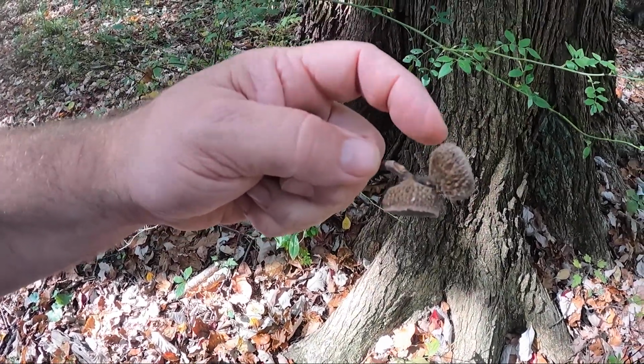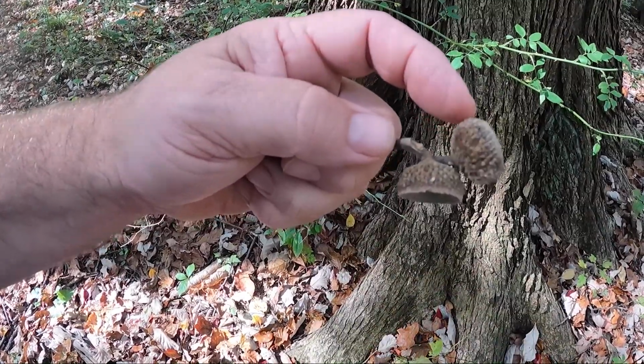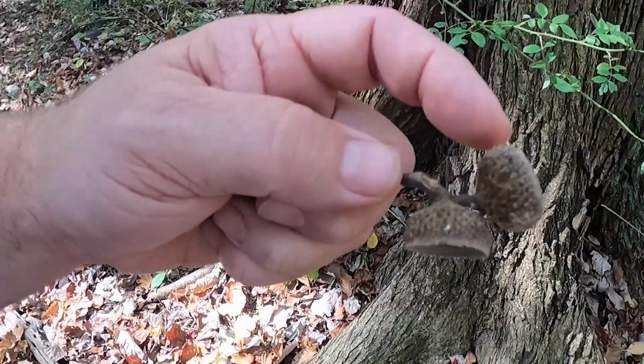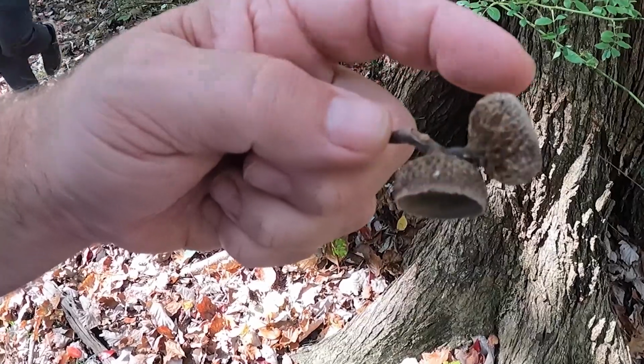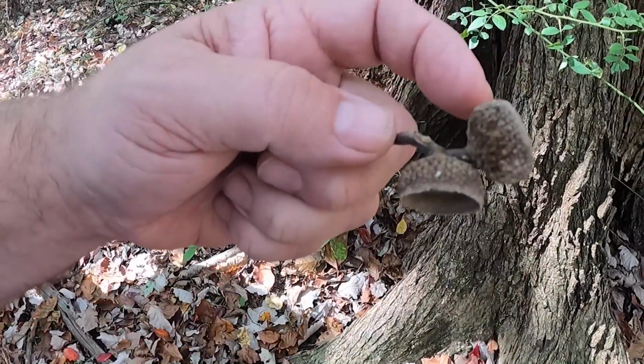Not as crazy as you would see on some of the other white oaks, like the bur oak, where it has tons of filaments and the cap comes almost all the way over the nut.